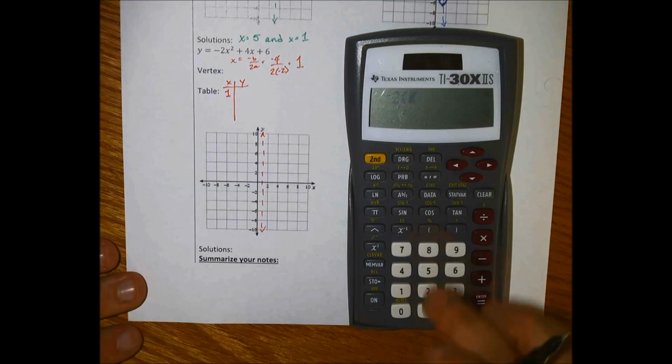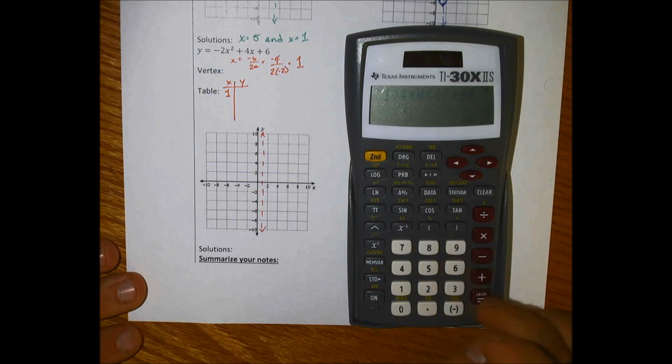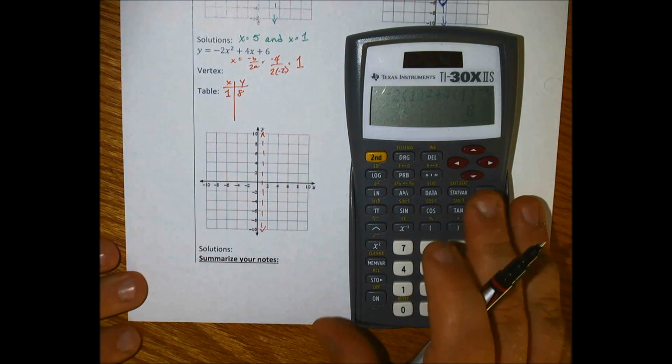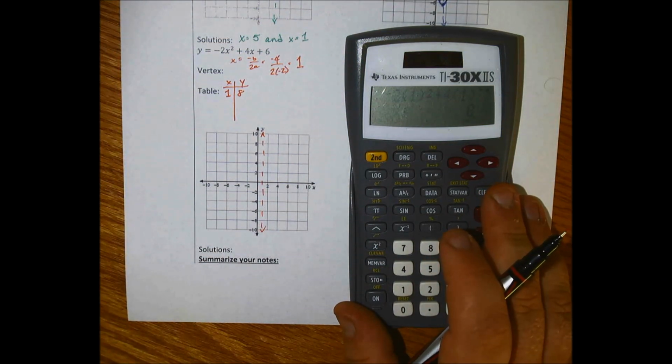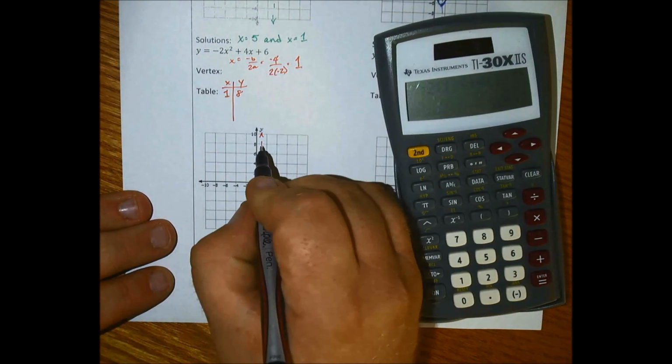So we got -2 times 1 squared plus 4 times 1 plus 6. And so for that we get 8. I'm going to keep going in the positive direction. I guess I can plot that point first. So at 1 it's 8.